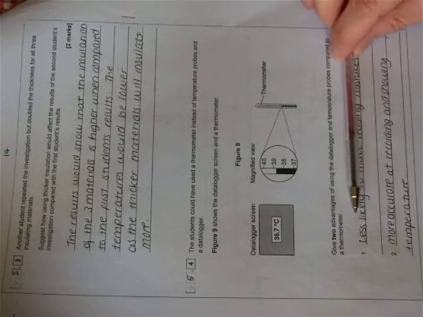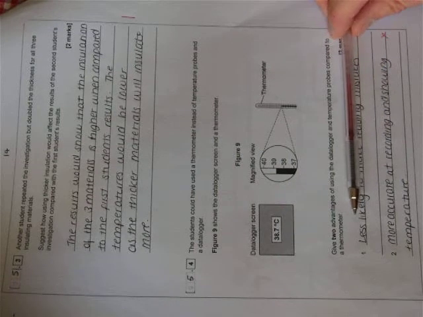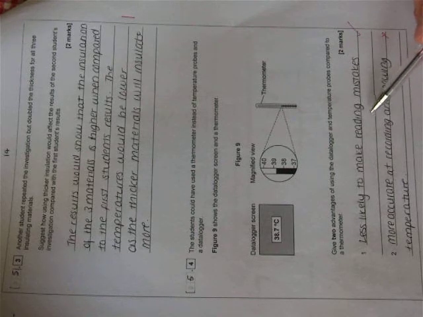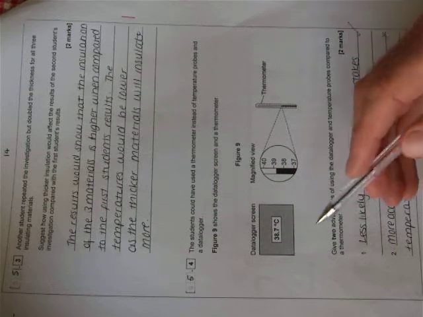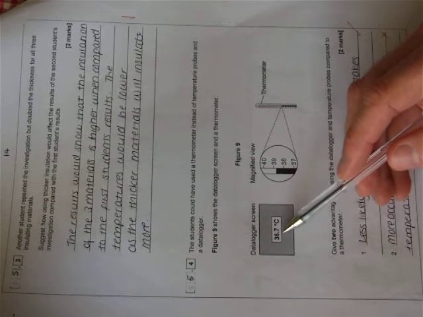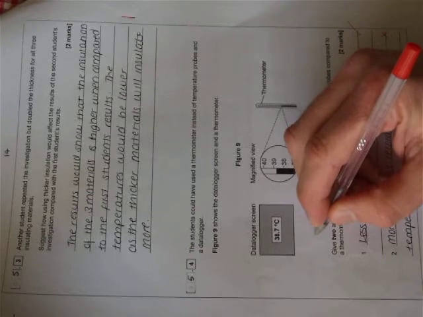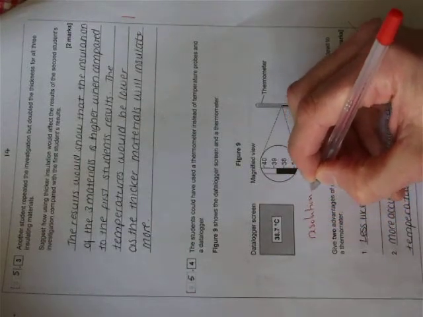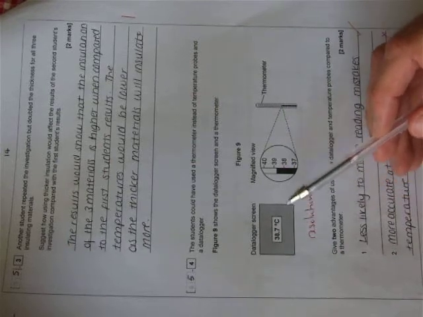Down here, give two advantages of using a data logger and temperature probes compared to a thermometer. Well, yes, you are less likely to make reading mistakes, but also you can see there's the decimal place here. The word you're after for that is resolution. So the difference between the two is that it has better resolution than the thermometer. That gets the second mark.